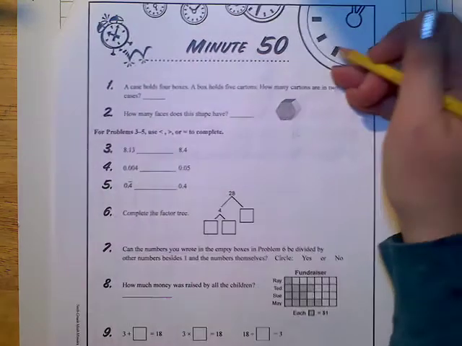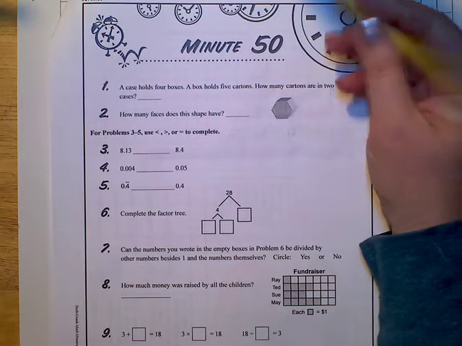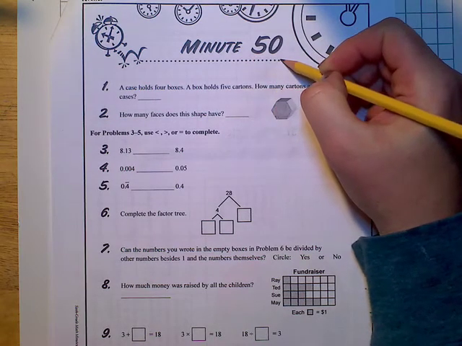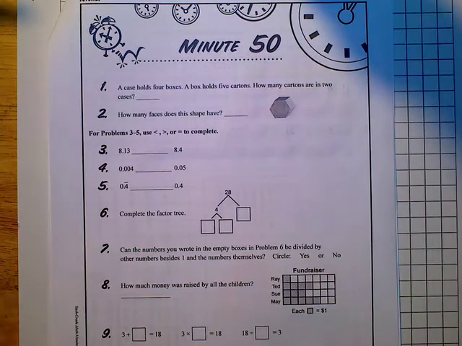All right, we are on day 2 of week 2, and remember I missed one around, so today we're actually doing 50 instead of the 51 that we did yesterday. So thank you for your patience and flexibility.